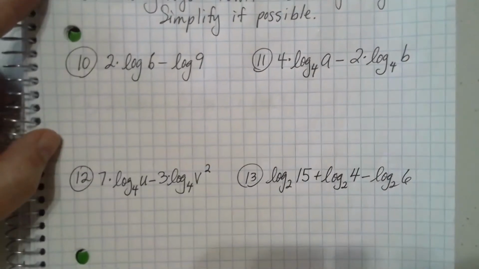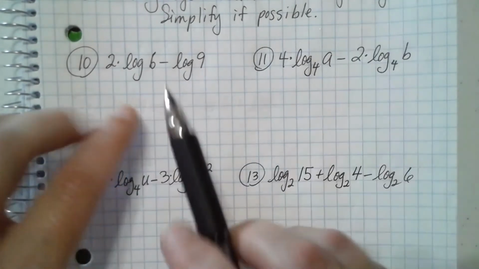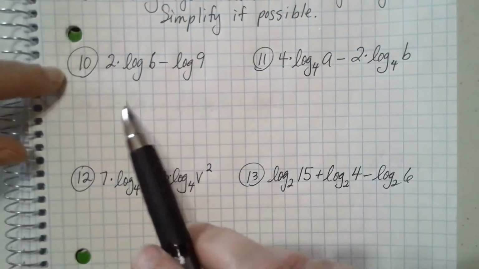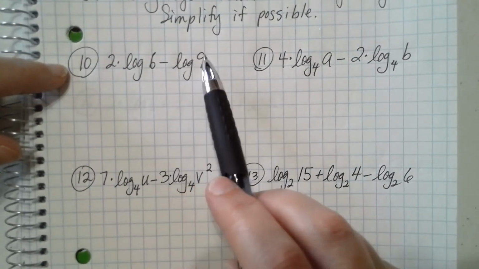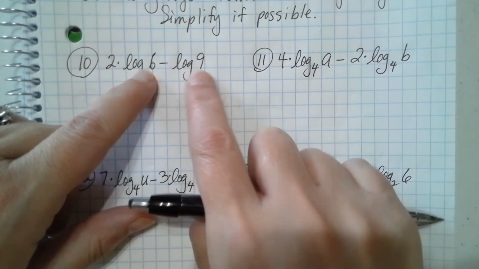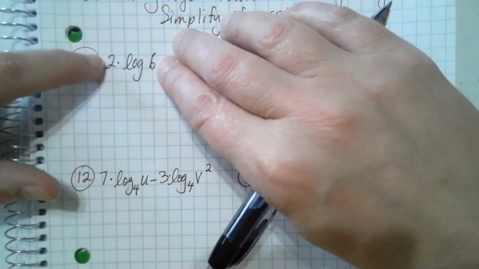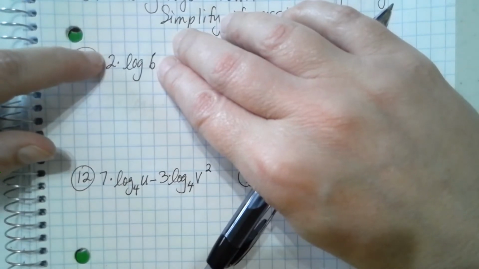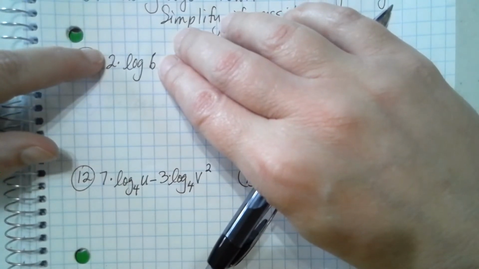All right, so I'm going to work down for each of these instead of going across. Okay, so on number 10, 2 times log of 6 minus log of 9. So I have the same base, common log, base 10. First thing I'm going to do is deal with any multiplication. What do I do with this number that's out in front? This is our power property.